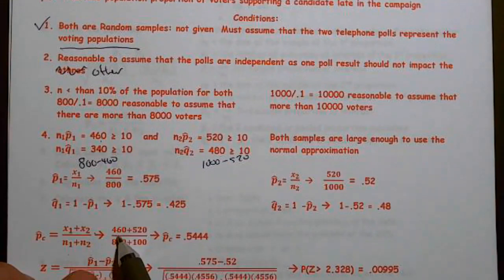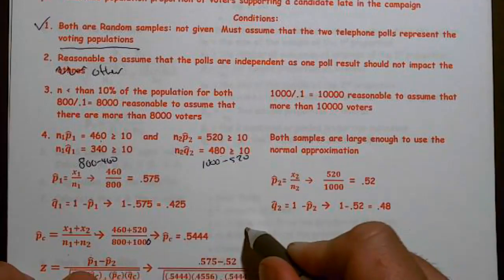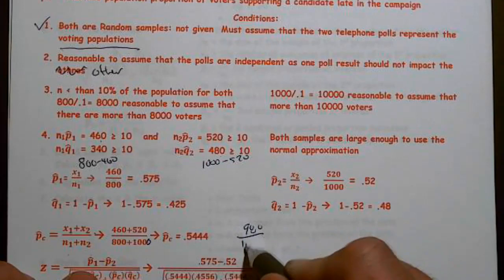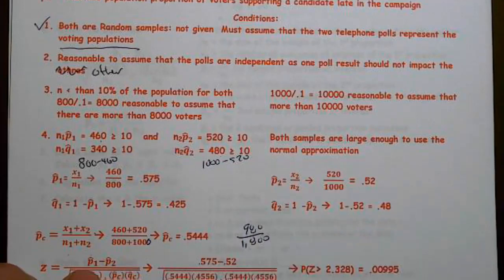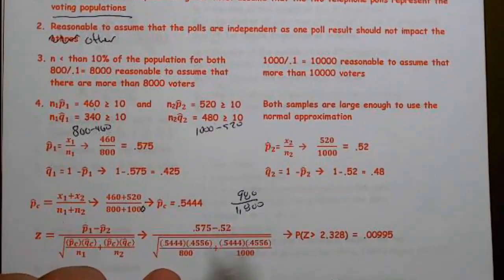So in this case, we have 980 over 1,800, and that equals 0.544. And then 1 minus 0.544 is 0.456.